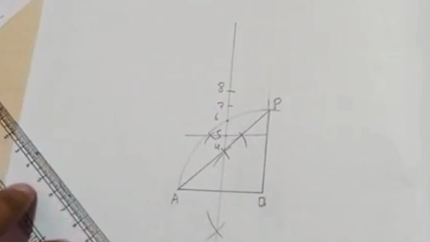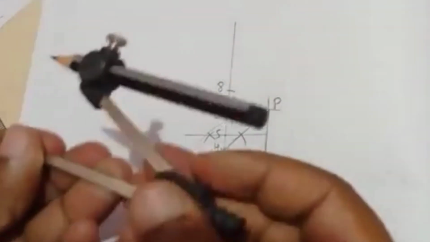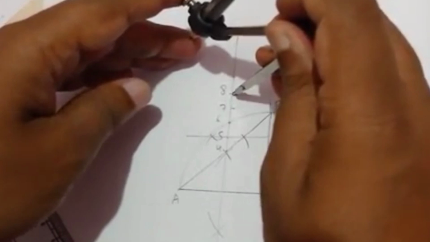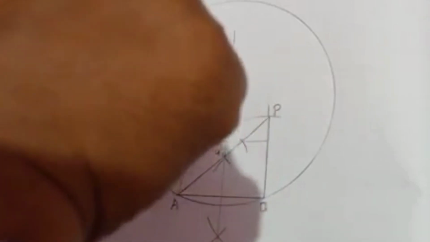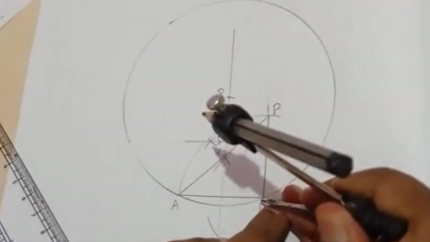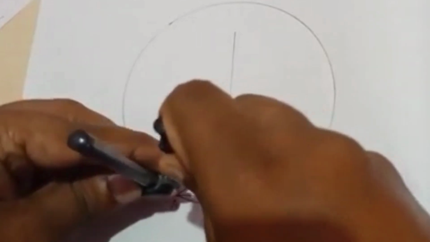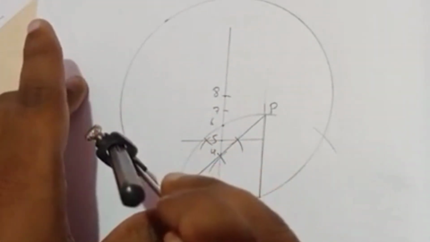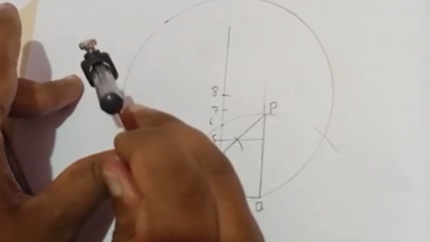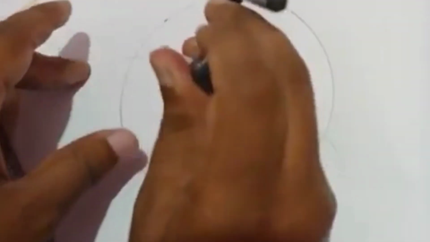Since we are constructing an octagon, we need to measure the length from 8 to A, and draw a circle here. Now after this we need to measure this AB length, and cut the arcs. Take the cut points properly, because a little bit of mistake will lead to not getting the exact octagon here.